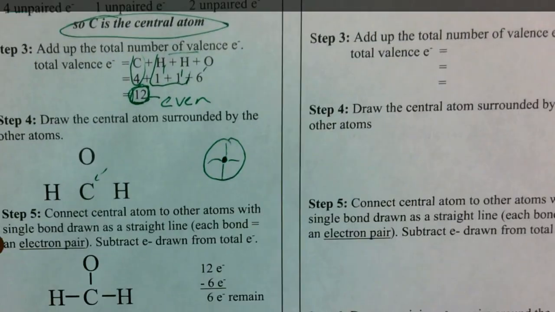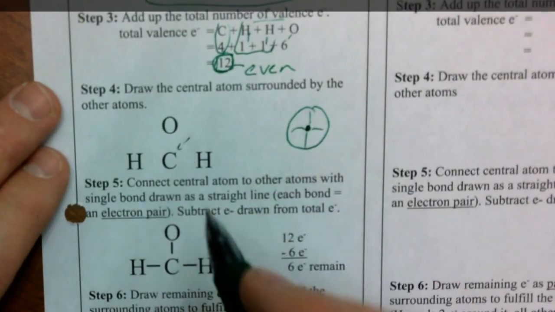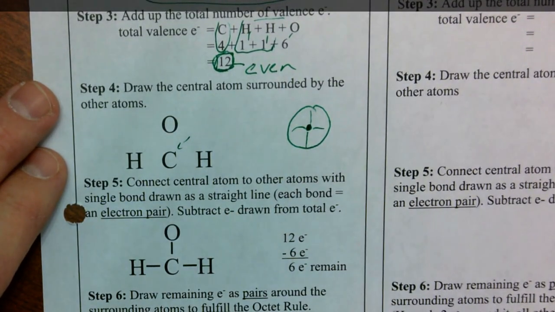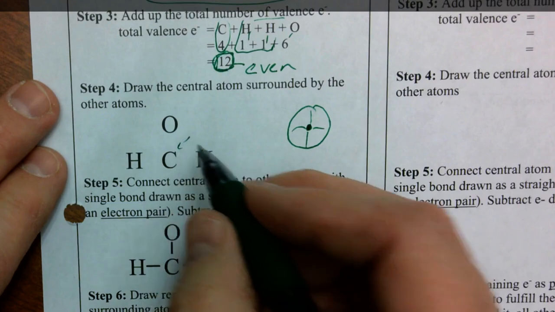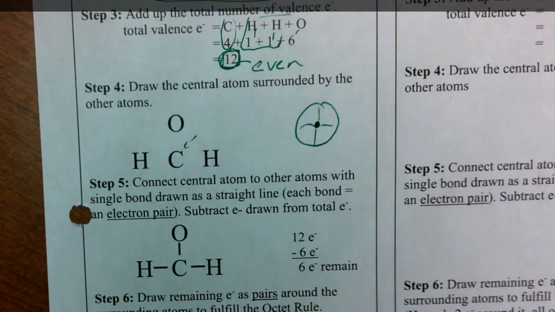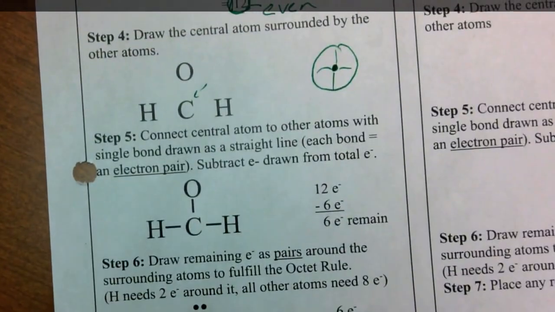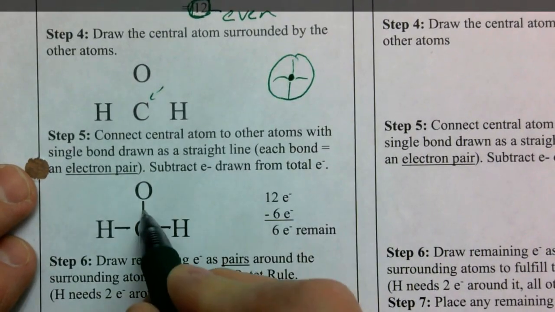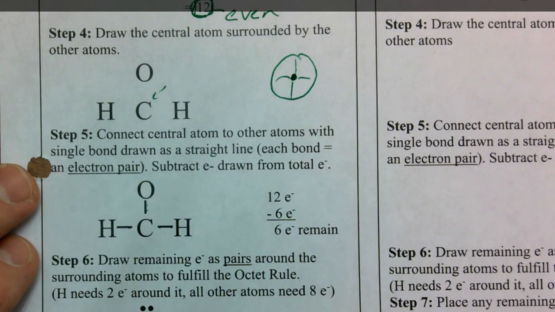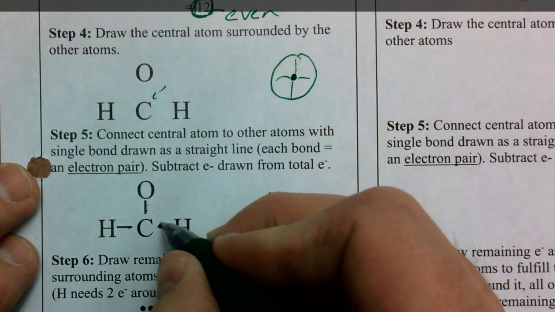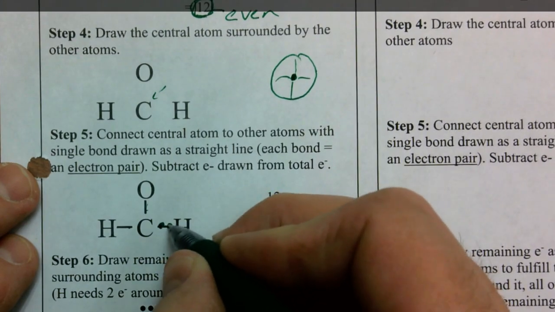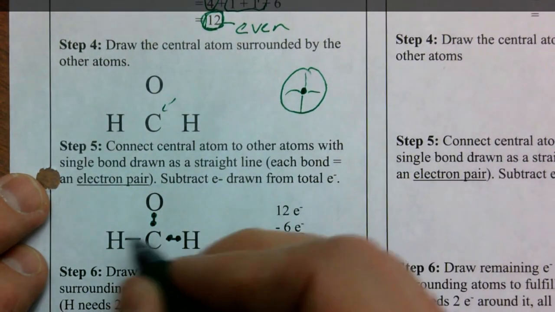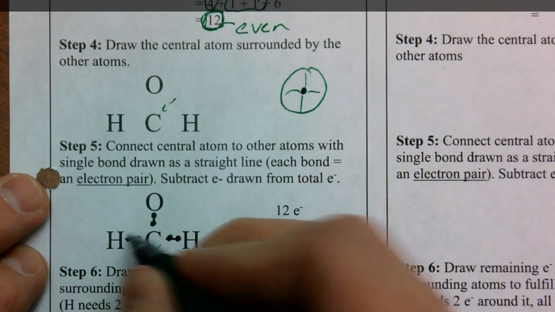It's the central atom. So when we draw this out, we want to make sure we draw both hydrogens and oxygen, and the carbon as the central atom. So I've laid this out, as you can see. And now we know that these are bonded together, so I want to draw a line showing that they're bonded. Remember, those lines are simply pairs of shared electrons. So I have a pair of electrons being shared here, and here, and here.